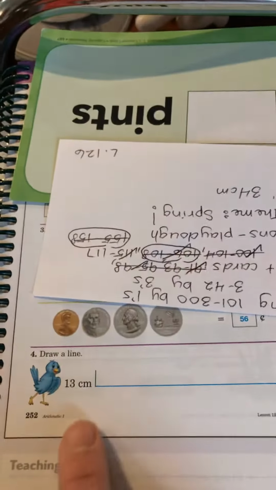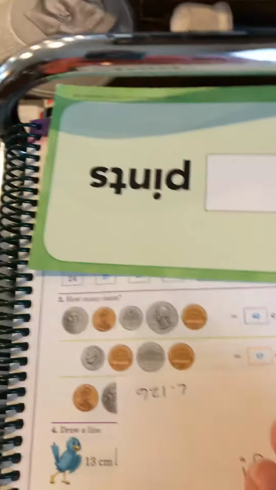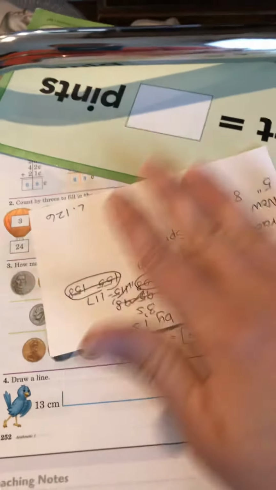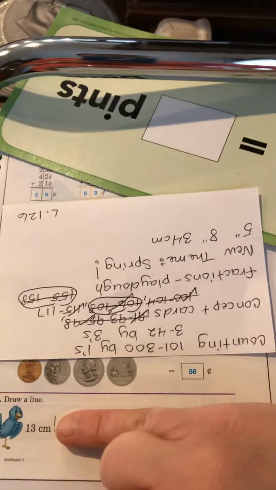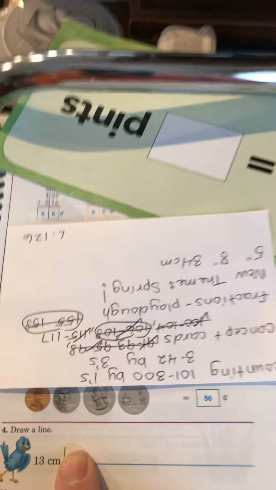Well, excuse me, you're not measuring it, you're drawing that. You don't have that blue line there. That's my answer. So you don't have that blue line there. You have the starting line. So that's where you're going to put the edge of your ruler.